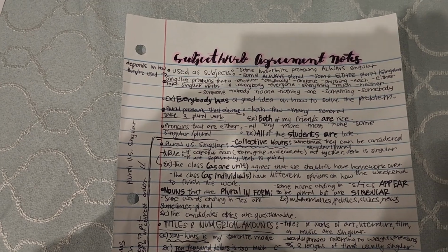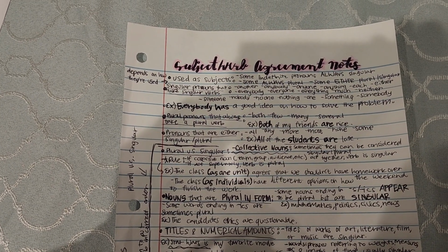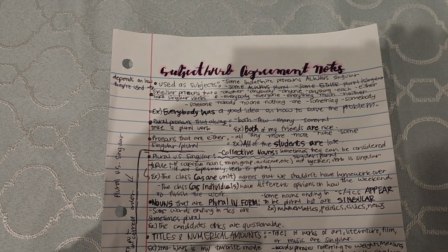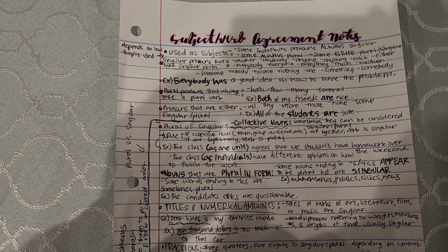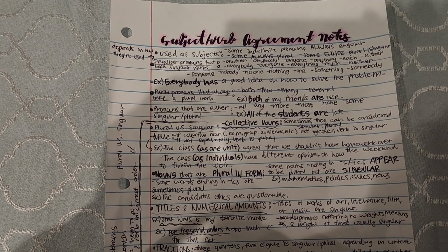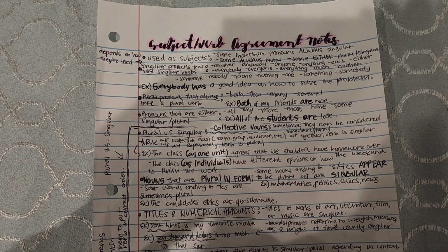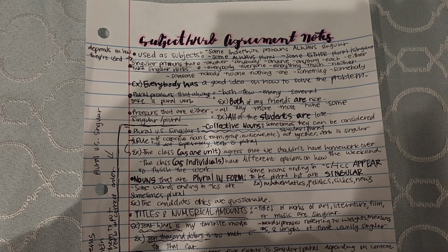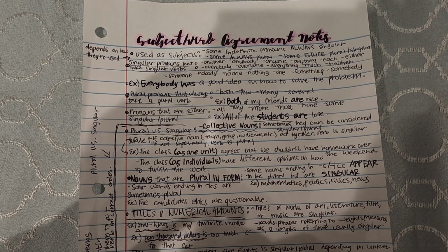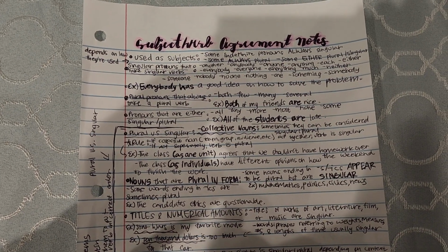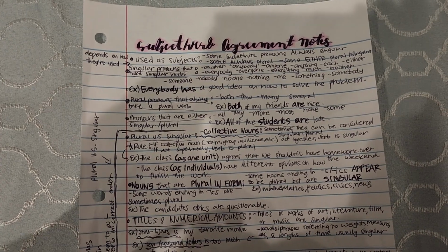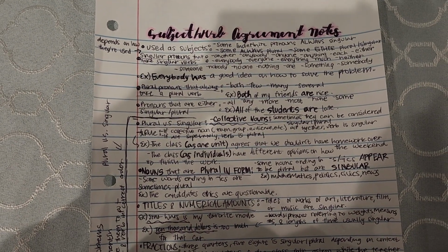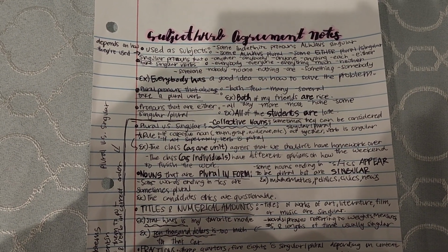Example: everyone has a good idea on how to solve the problem. Plural pronouns that always take a plural verb: both, few, many, several. Example: both of my friends are nice. Pronouns that are either singular or plural: all, any, more, most, none, some. Example: all of the students are late.